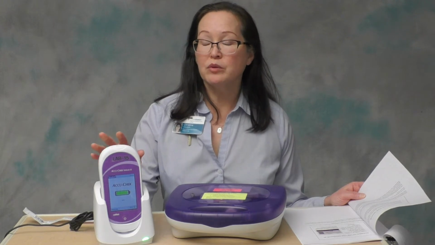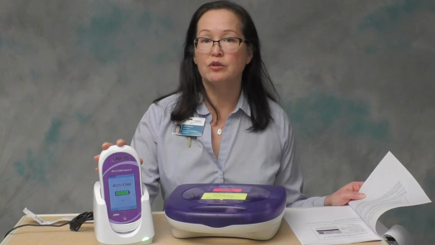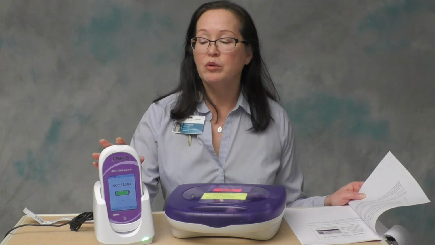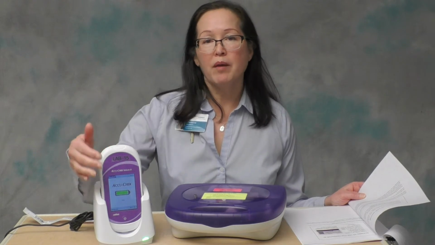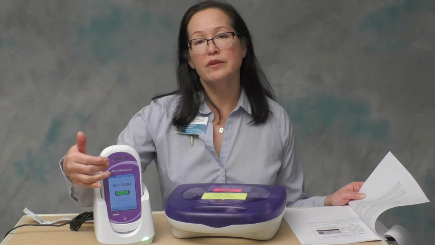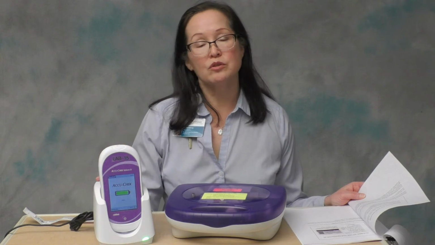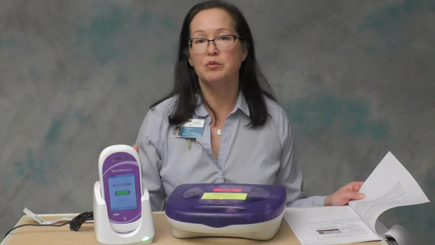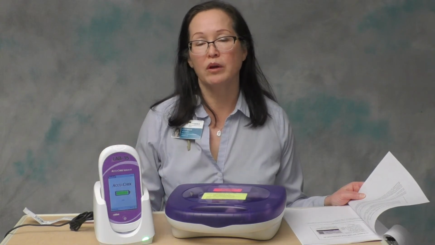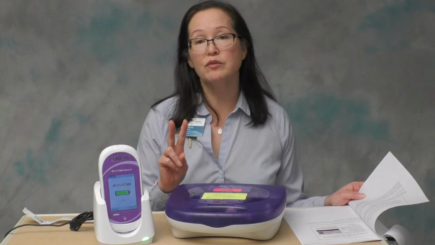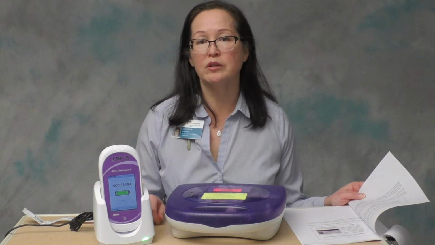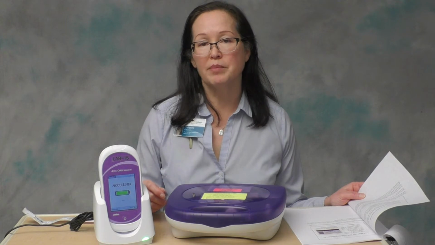And what will happen is when it's within 30 days of your certificate expiring, when you scan the meter, a pop-up message will appear on the screen that tells you your certification is going to expire in X number of days. You need to run the quality control. You need to run 2 levels of quality control every year in order to maintain your competency.